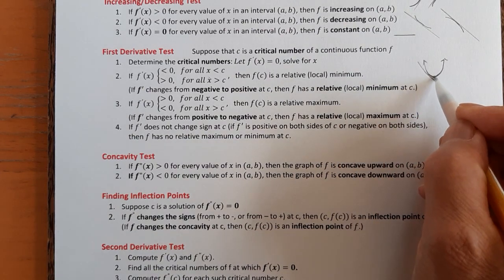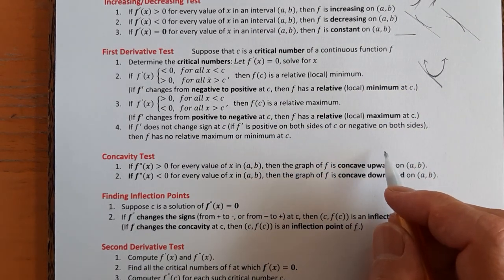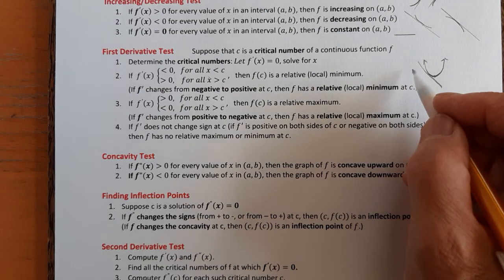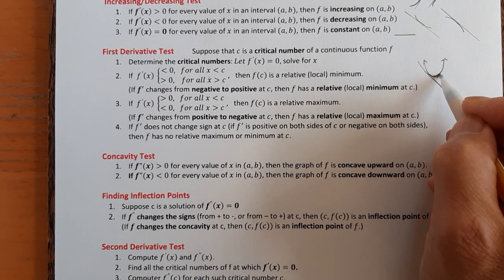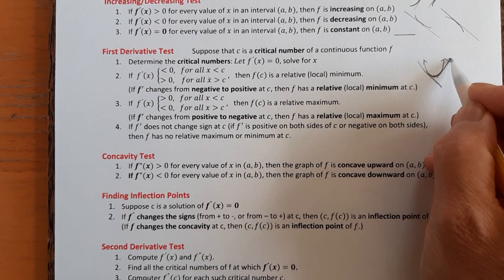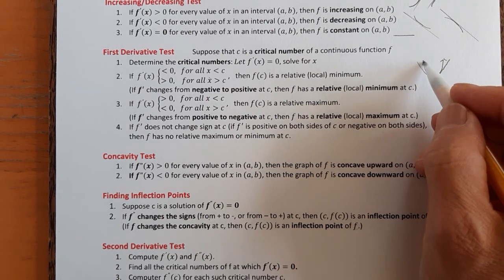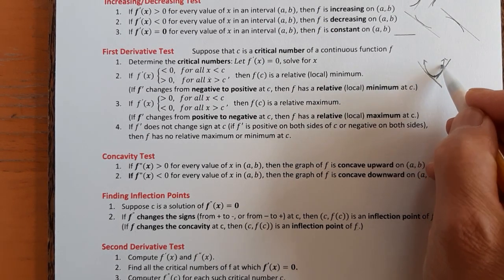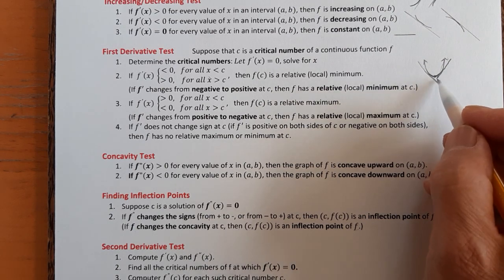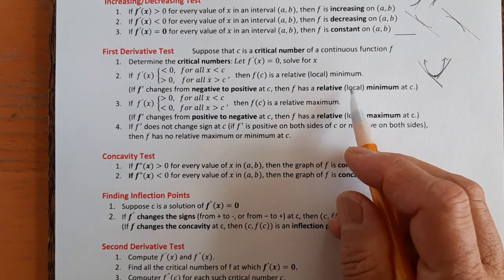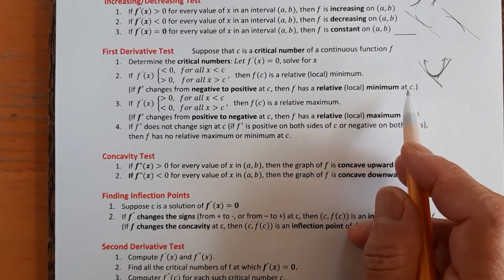At this c, x is c, f of c, from negative, after this turning point, the slope becomes positive, rising up. So it's from decreasing to increasing. Then this point is the relative minimum, also called local minimum.